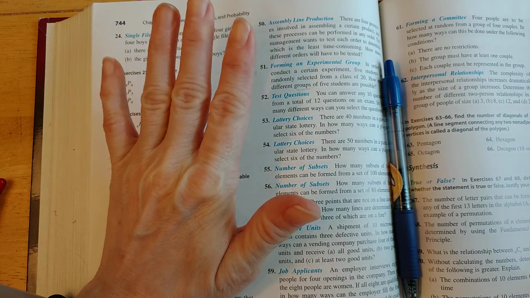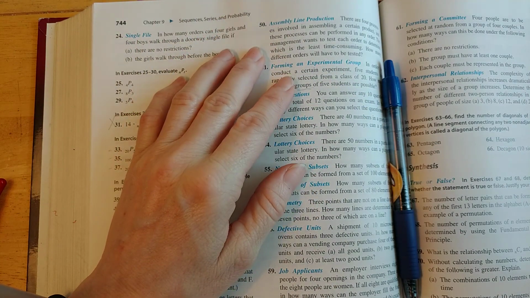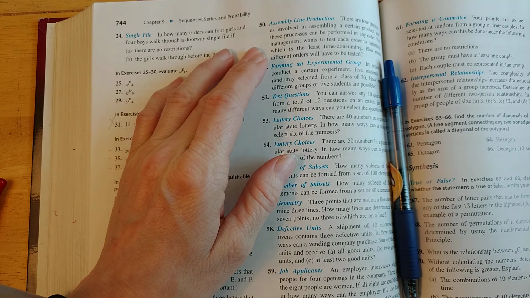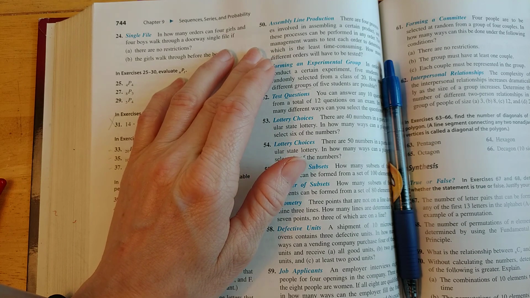So hopefully I clarified the difference between the combinations and the permutations on this homework set. Let me know if you have any questions and I will help you out.